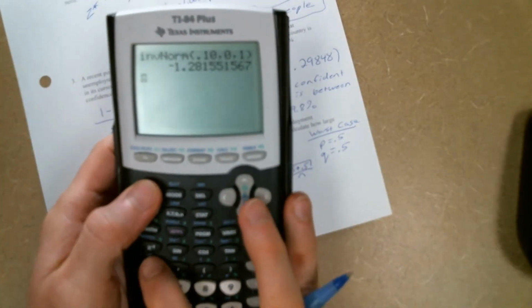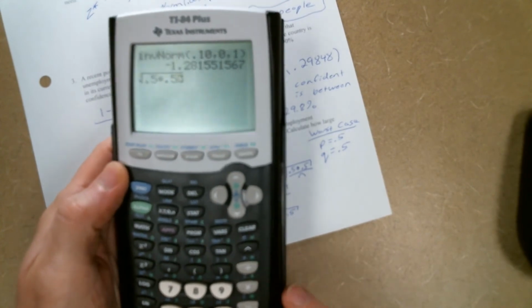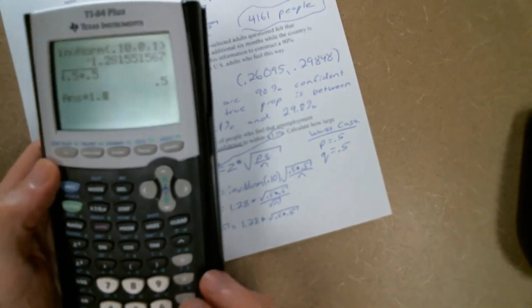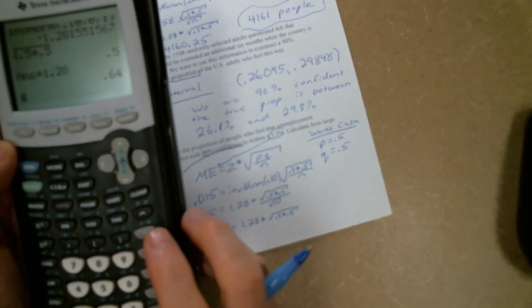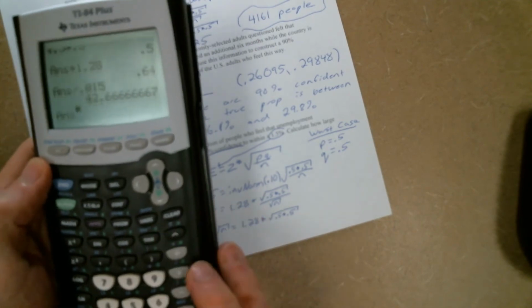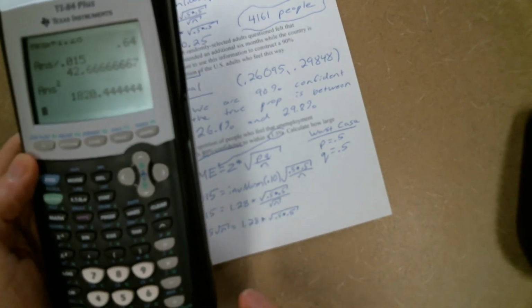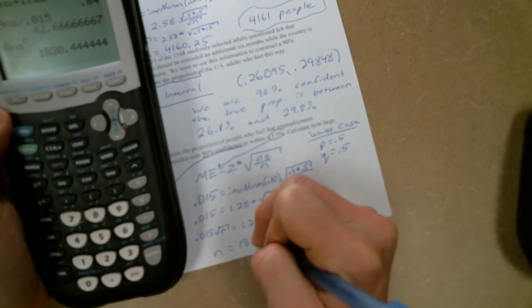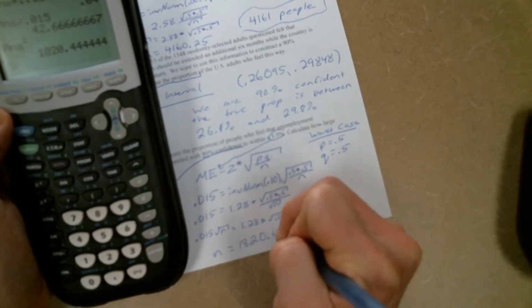So we already talked about this, but 0.5 times 0.5 is obviously going to be 0.5 when we take the square root, times the 1.28 divided by 0.015, and then we square both of those, and we end up with n equals 1820.44.